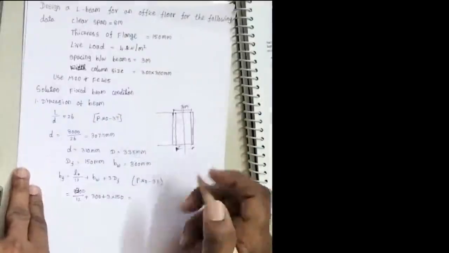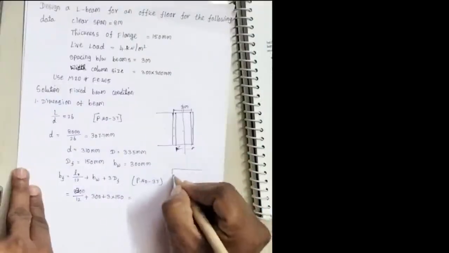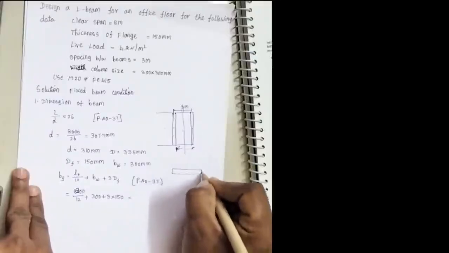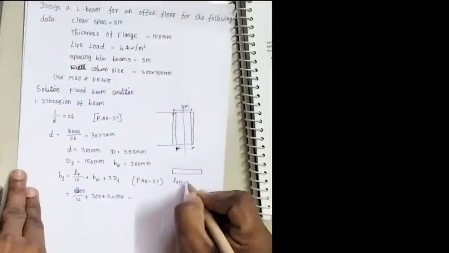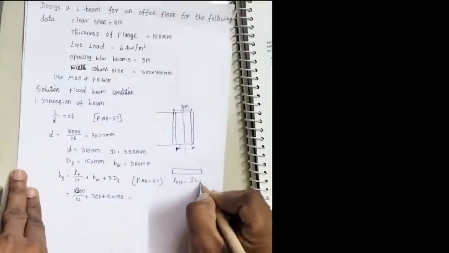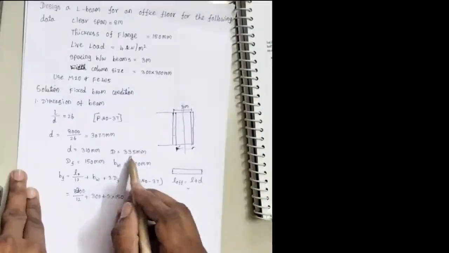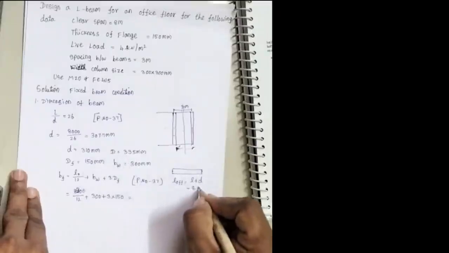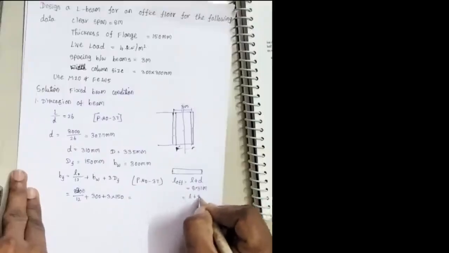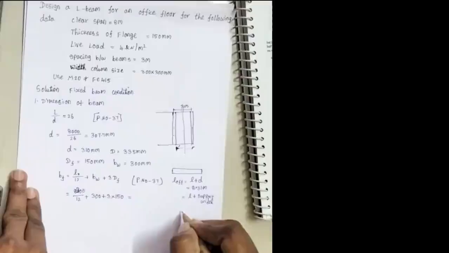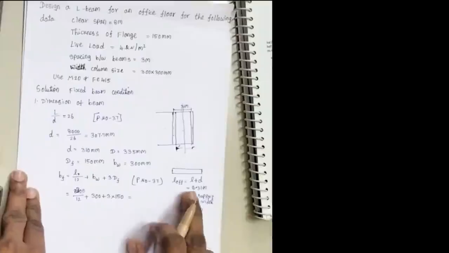Since we have assumed this beam as a fixed beam condition, we know that the moment will be zero only at the center to center distance between the beams, that is the effective length. So the effective length formula is L effective equal to L plus D. Here the D is 335 mm, so I am taking it as 8.31 meter. Another one is L plus support width, center to center distance. Here L is 8 and support width is 0.3, so it is 8.3. We know that the least of these needs to be taken as L effective.